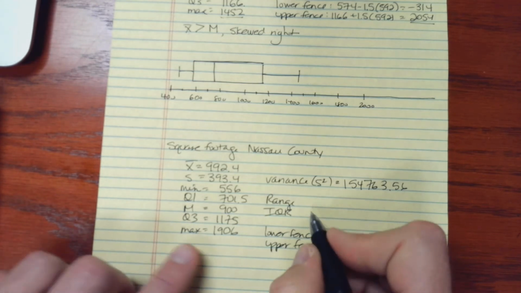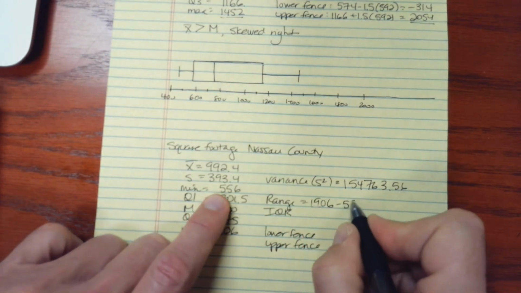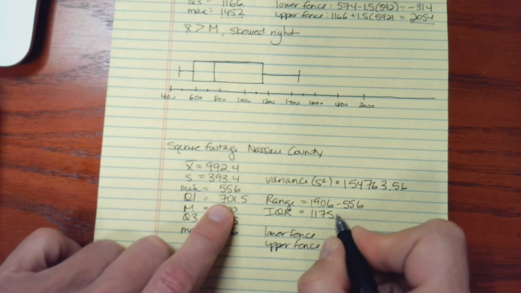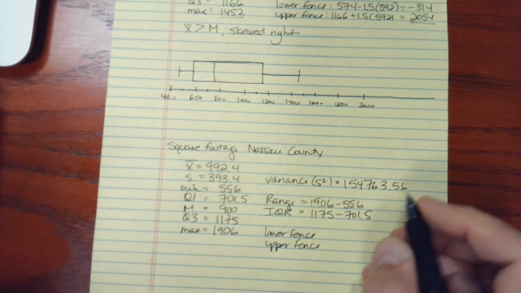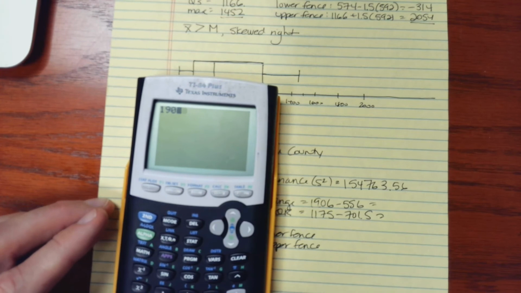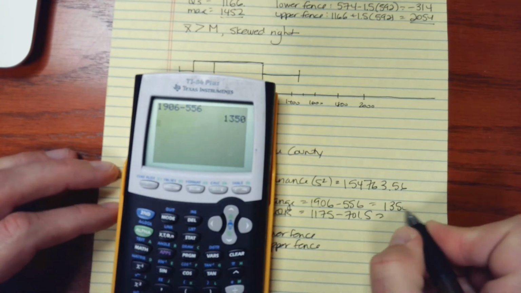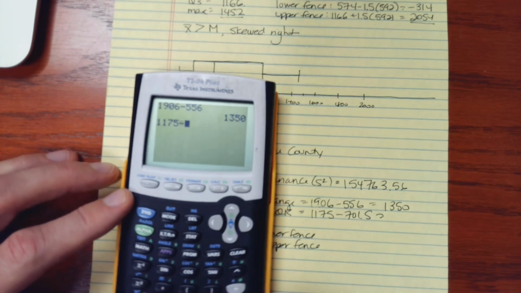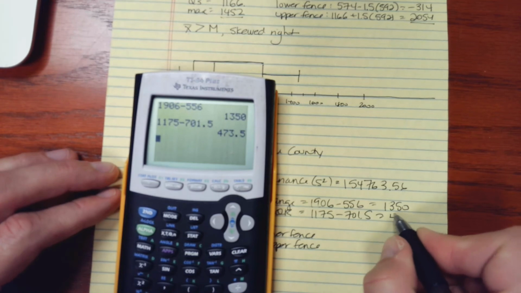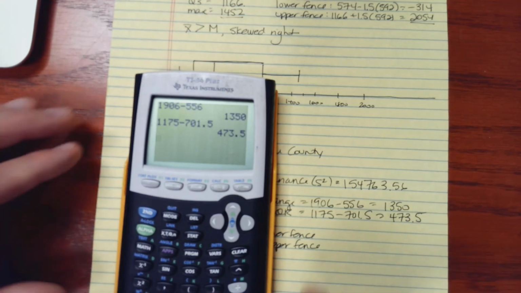So the range is 1906 minus 556. The IQR is 1175 minus 701.5. So 1906 minus 556 is 1350, and 1175 minus 701.5 is 473.5. All these measurements are in square feet.